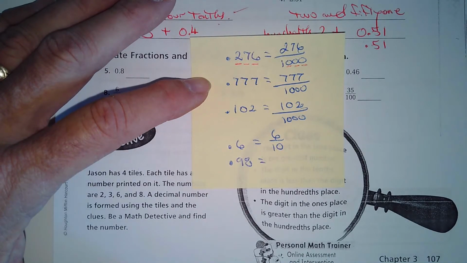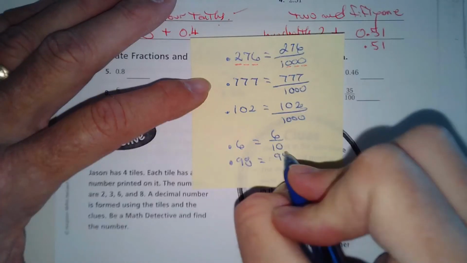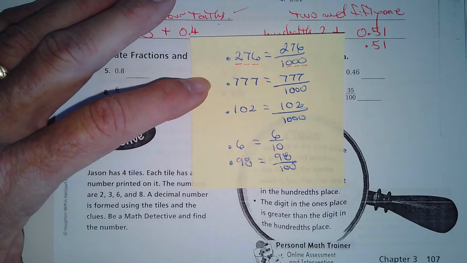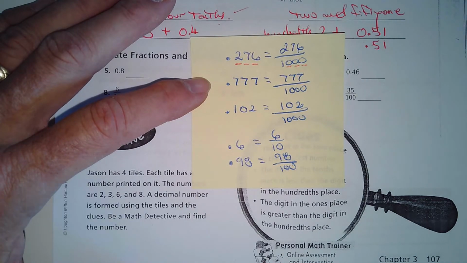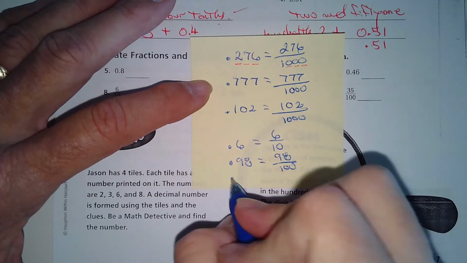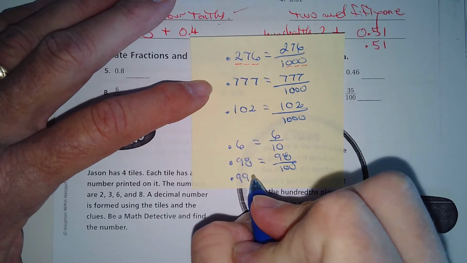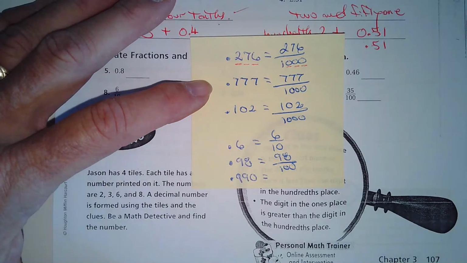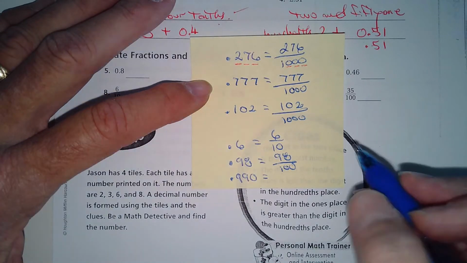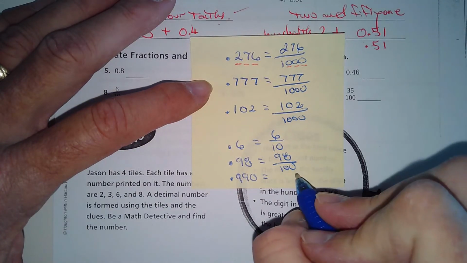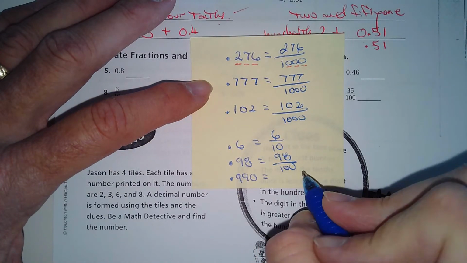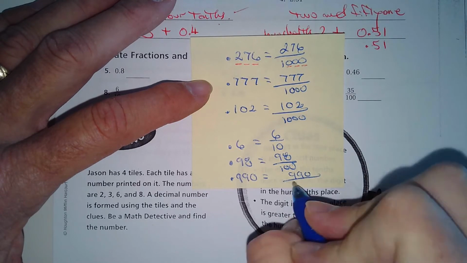What would that be? 98 over 100. Thank you. Okay, and the last one, Mr. Storm, 0.990. What would that be? Over 1,000. 990 over 1,000.